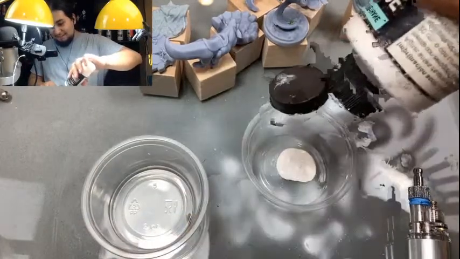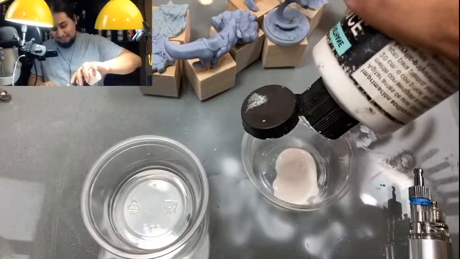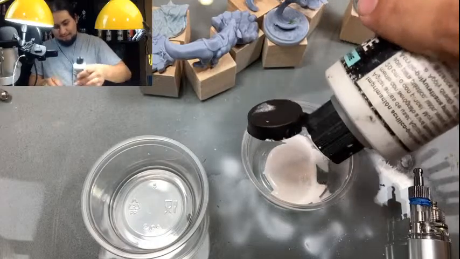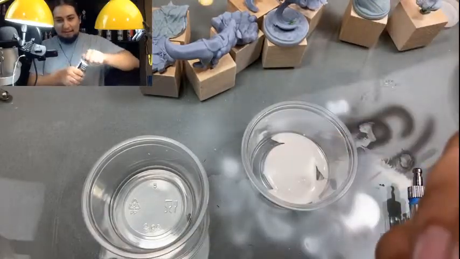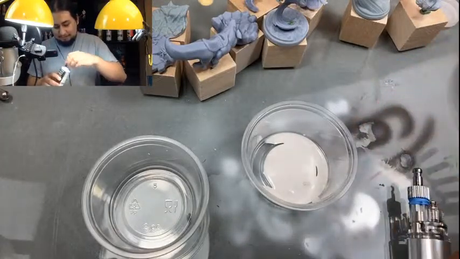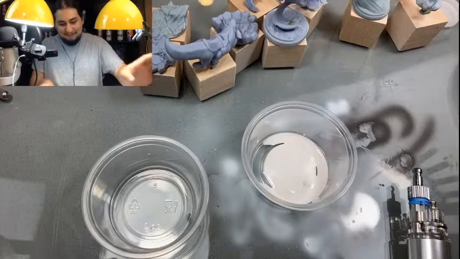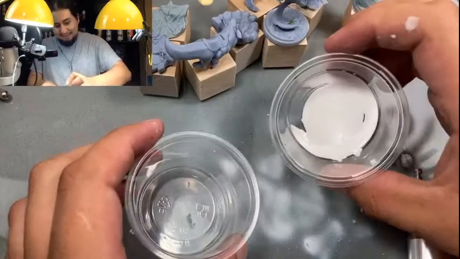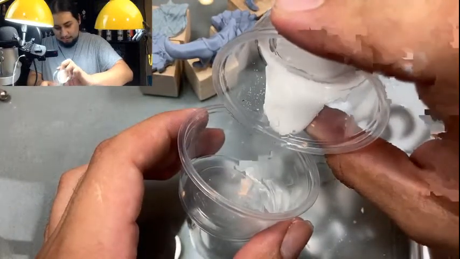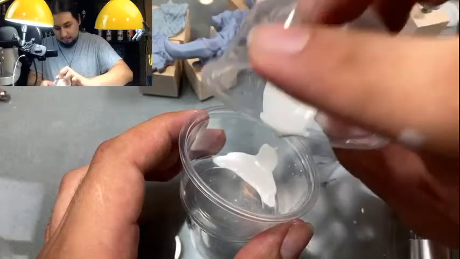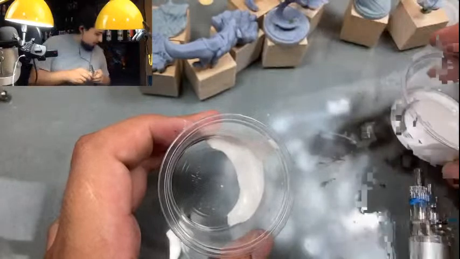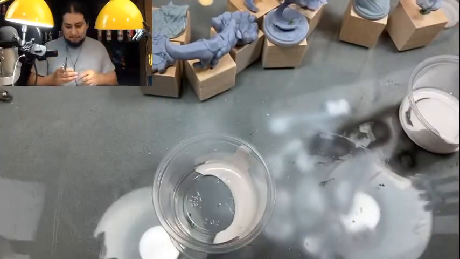It's clogged. Oh, there, some more paint came out. Oh my gosh. I feel like I should write a letter to Vallejo. I love Vallejo, but come on. You can't just have paint that doesn't work. It's an airbrush paint. Alright, so hopefully that got most of the chunkiest bits out.